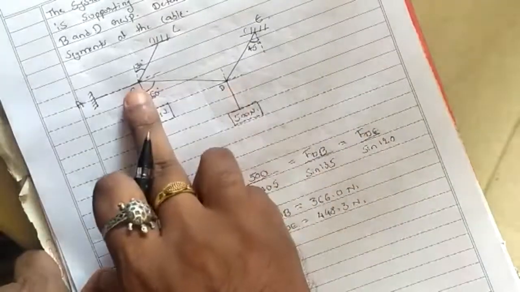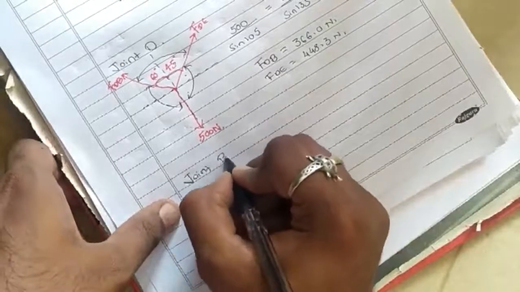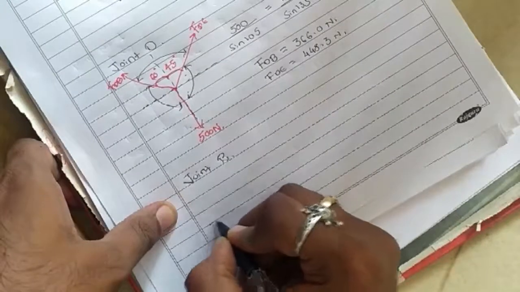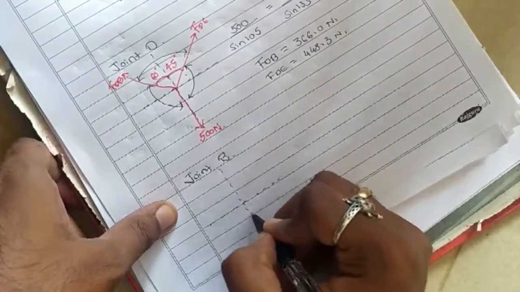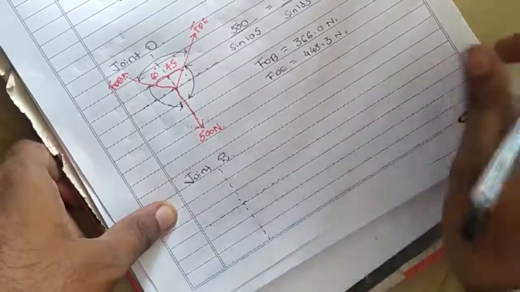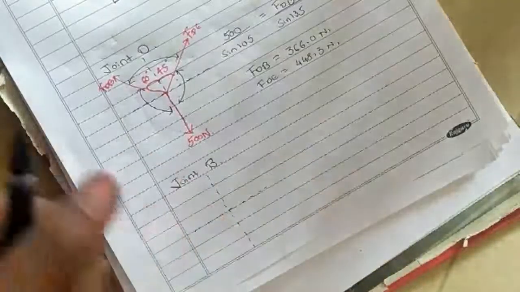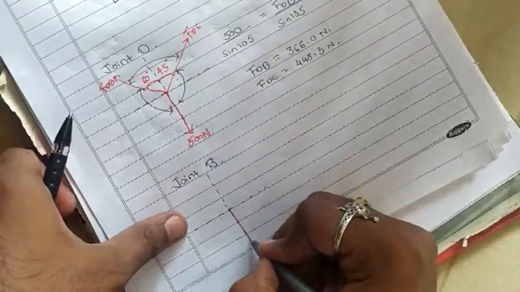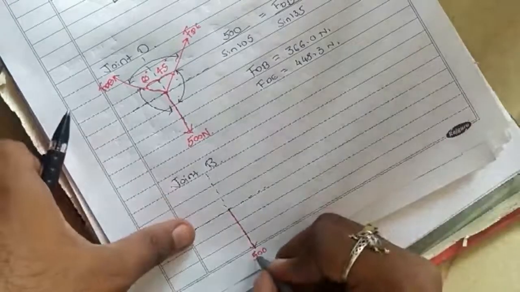Now I'm going to consider joint B. Again let this be your x-axis, let this be your y-axis. When you consider joint B, the weight is acting vertically downwards. I will show the weight here, acting vertically downwards. This is 500. Sorry, it is 400.